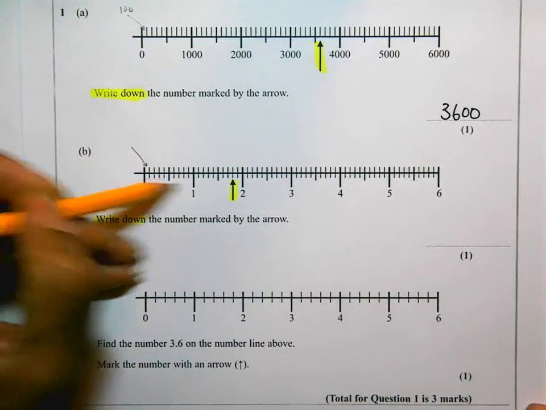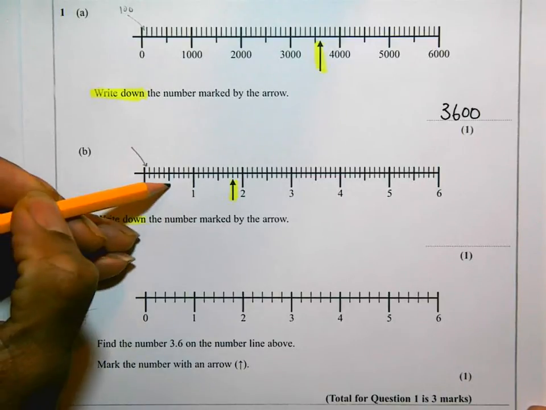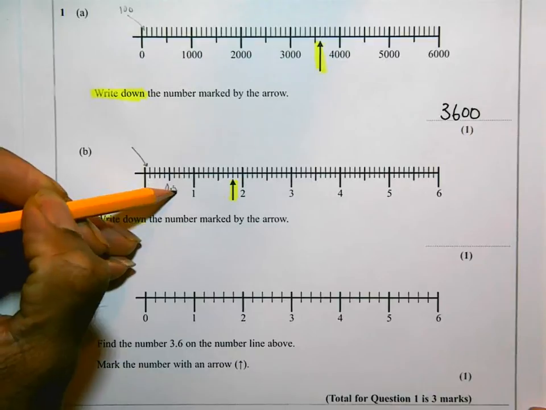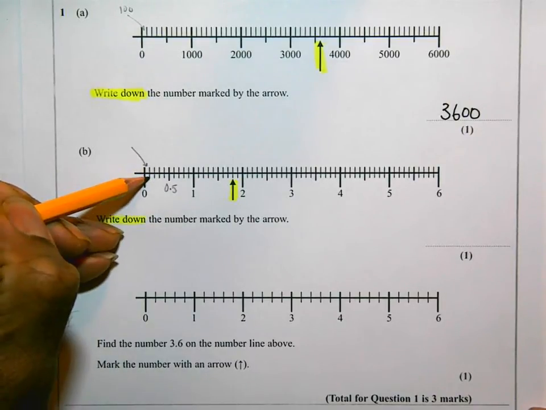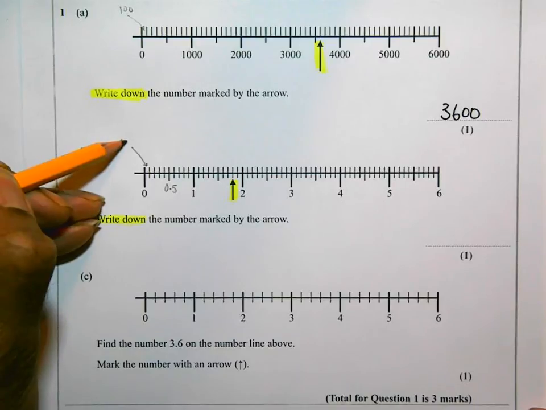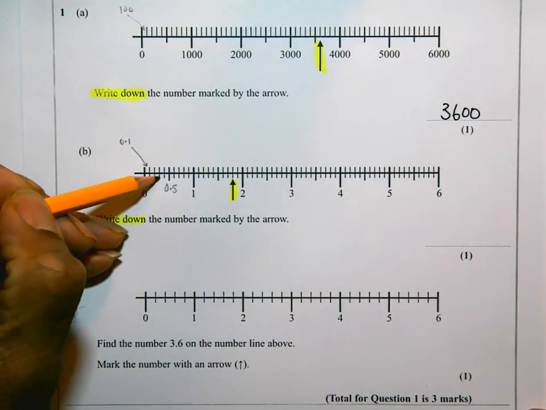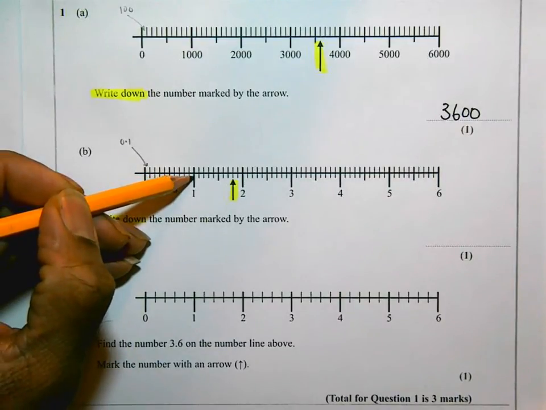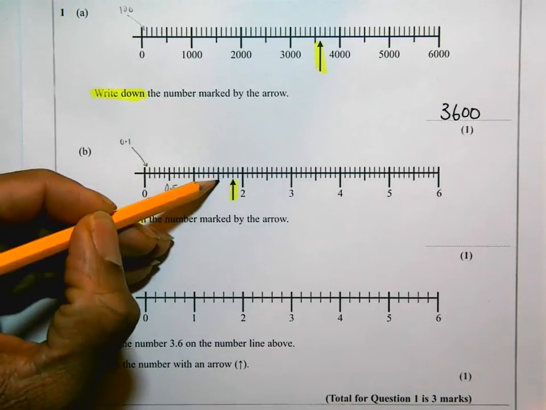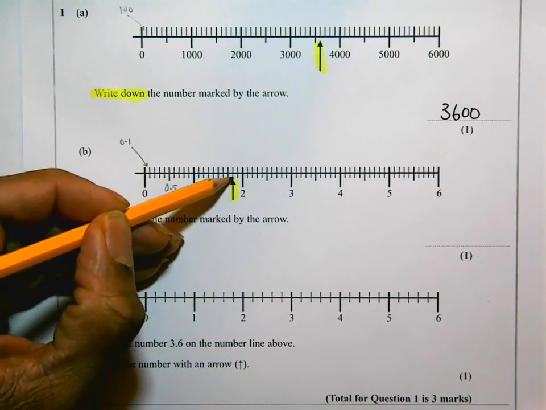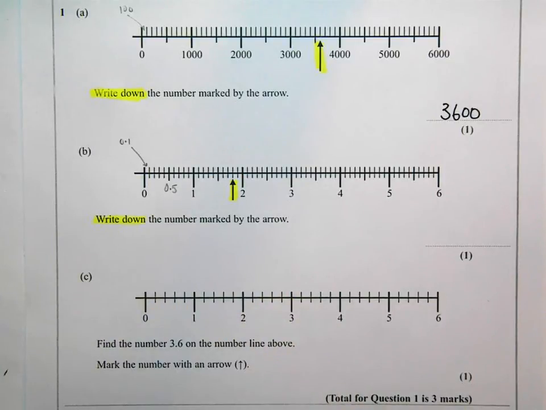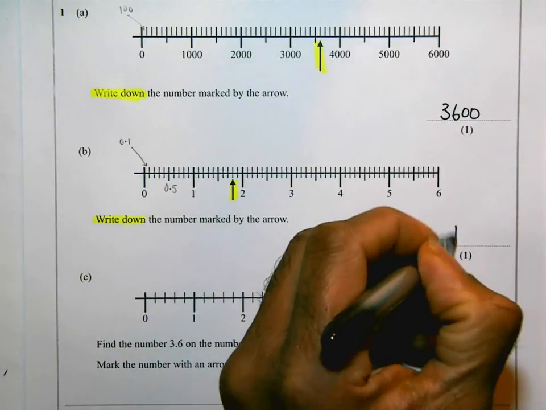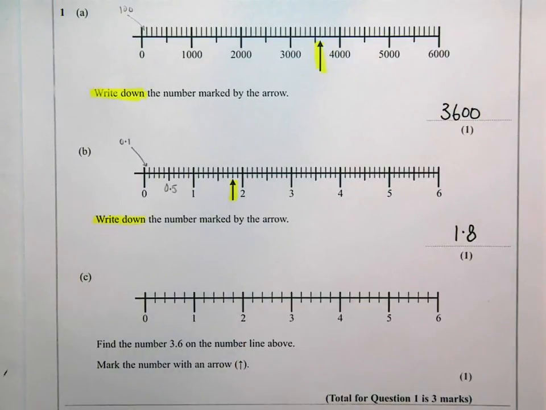Now this goes up to 1, so that one there is going to be 0.5 or half. So that means each of these tiny spaces is going to stand for 0.1. Right, so 0.1, 0.2, 0.3, 0.4, 0.5, 0.6, 0.7, 0.8, 0.9, and 1.0. So that there is going to be 1.5, 1.6, 1.7, and the arrow is pointing to 1.8. And so that's what I'm going to write in the answer space, 1.8. Okay, just like the last time, pretty straightforward, but you need to understand what the spaces in the scale stand for. Then going on to part C.